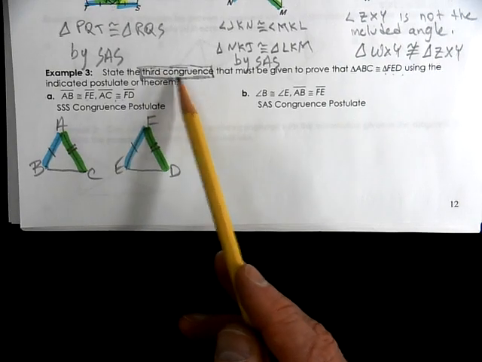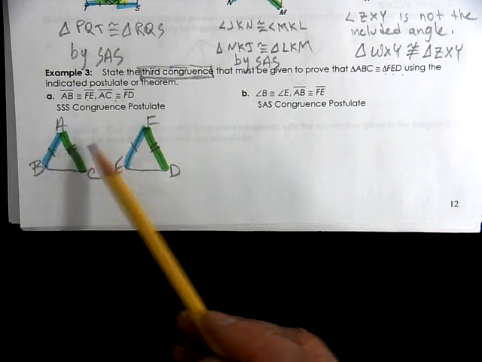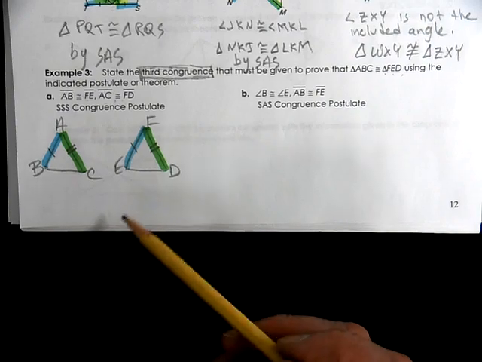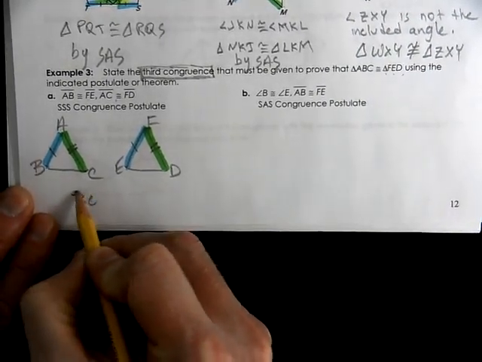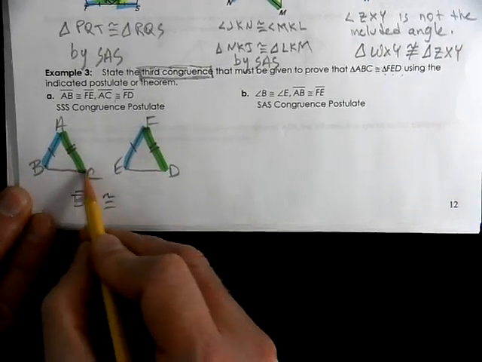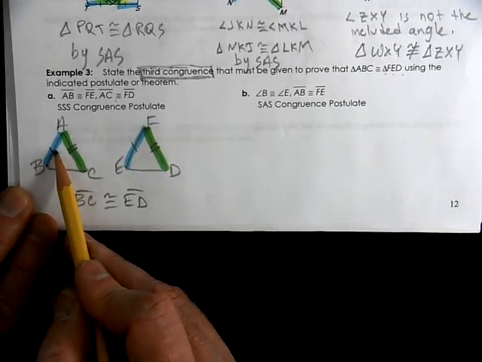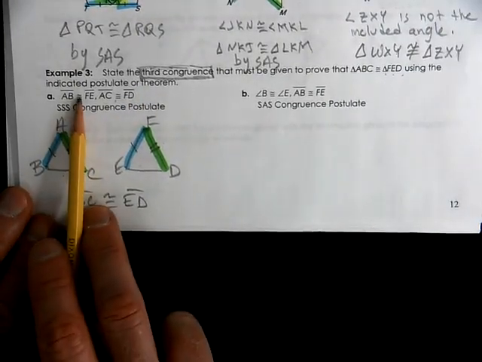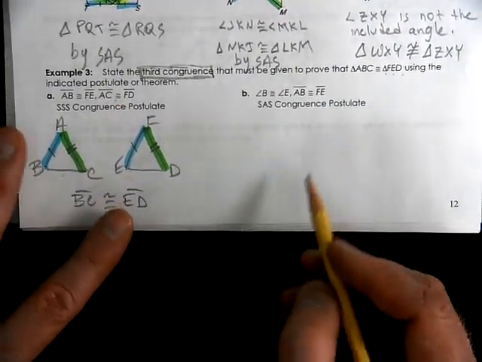So what's the third congruence I wish I knew if I was thinking about proving these triangles congruent by SSS? What do I not know, but what do I wish I knew? I need BC congruent to ED. Then I would have side, side, side with each triangle. That's the third bit of information I don't know. 1, 2, and 3.